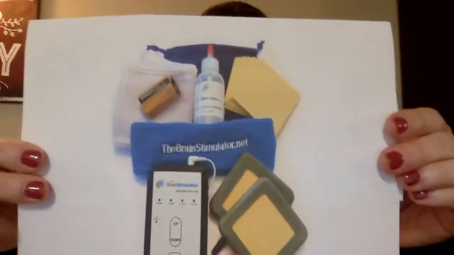So to give you a little bit more of a visual regarding what all of this means, the materials you will need for this treatment look like this. For this particular example, I went off of one company's device and device kit. So it's the brain stimulator. There are multiple devices that you can buy from, but this is everything that you're going to need for tDCS.